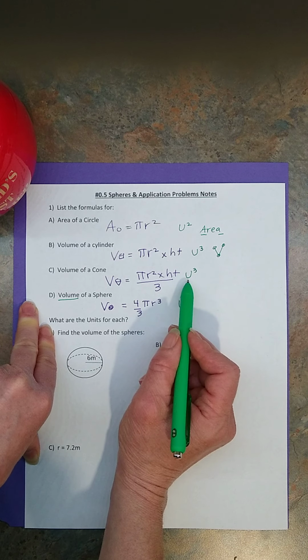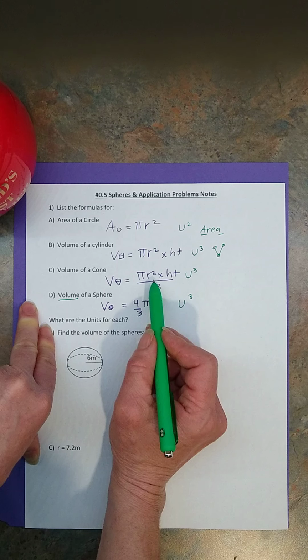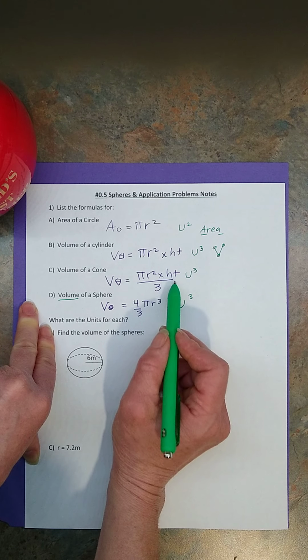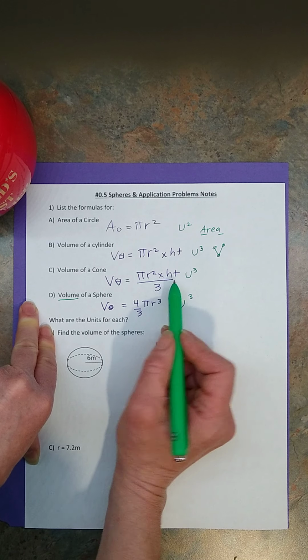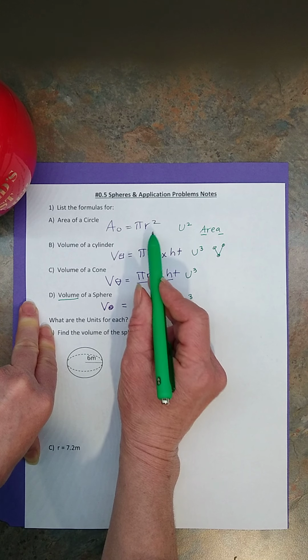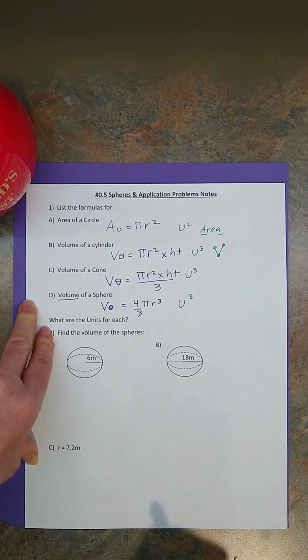Up here, the reason that these are units cubed is you'll have 2 units here, one for each of the r's, and then you'll have another unit here multiplying together for the third unit. So you have 2 here and 1 here. Same thing here, 2 here and 1 here. And the reason these are squares is because you only have 2 units here, 1 for each of the r's. Again, pi does not have a unit.